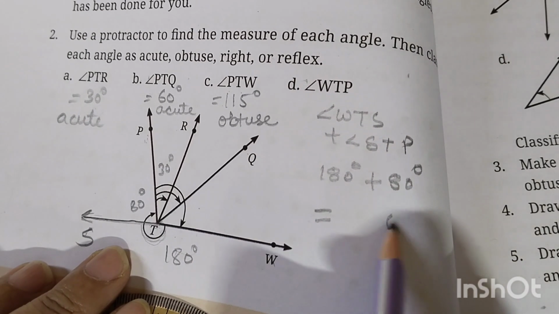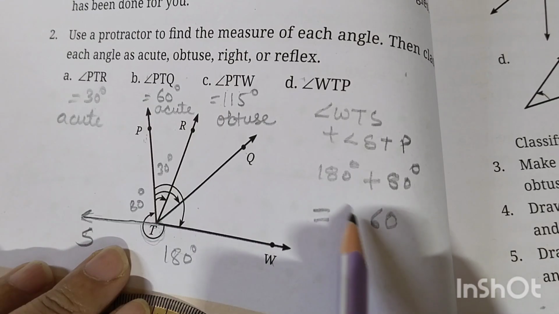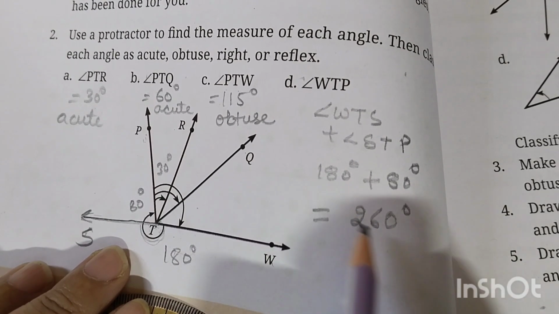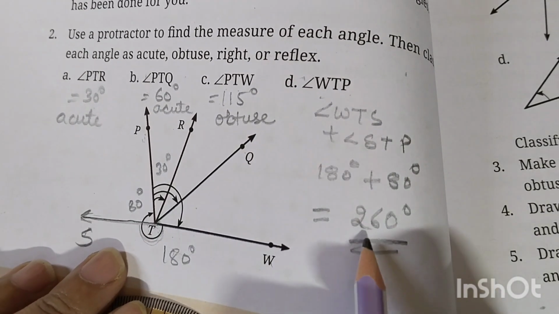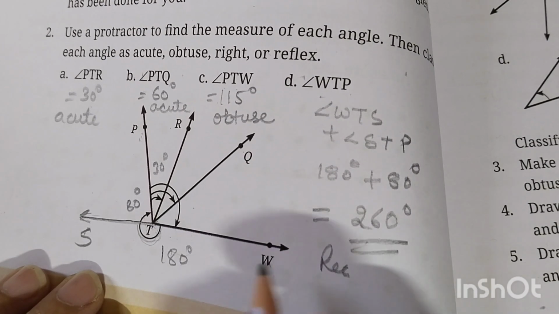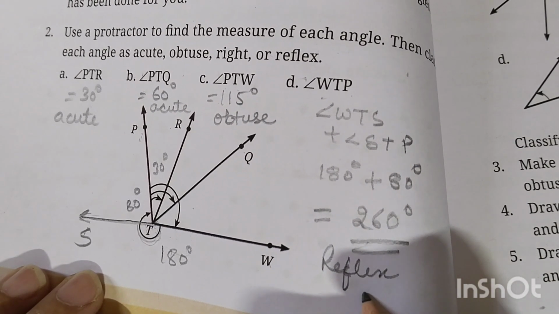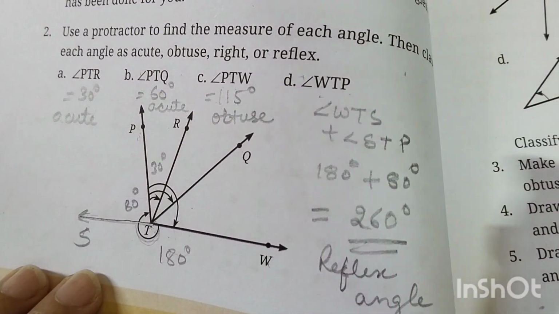It comes out to be 260 degree. Okay. So what is the measure of the angle WTP? It is a reflex angle, more than 180, less than 360. An example of a reflex angle, right?